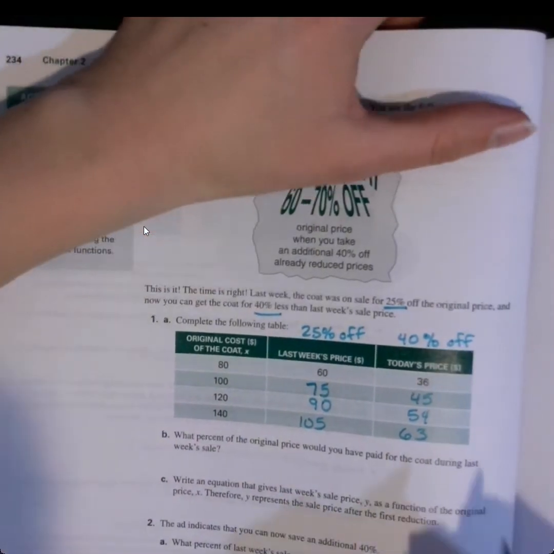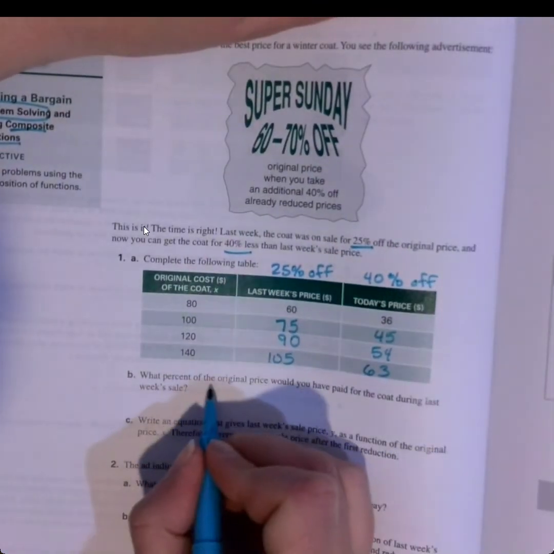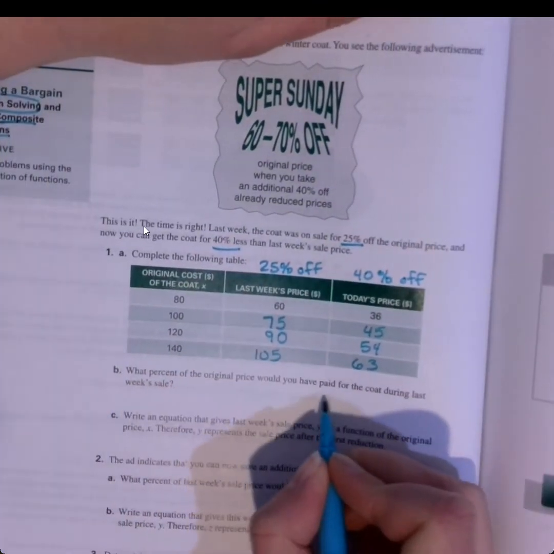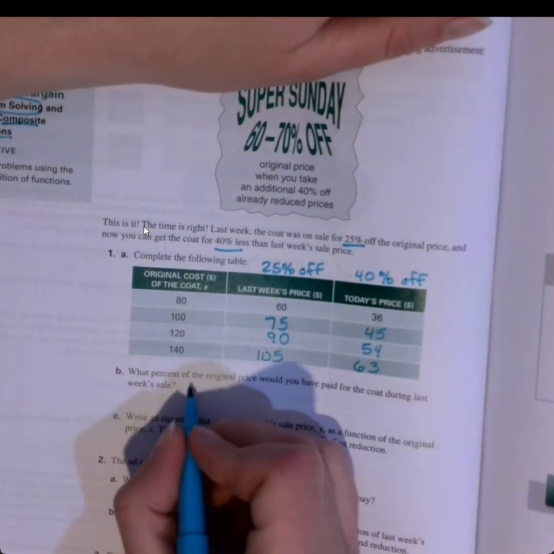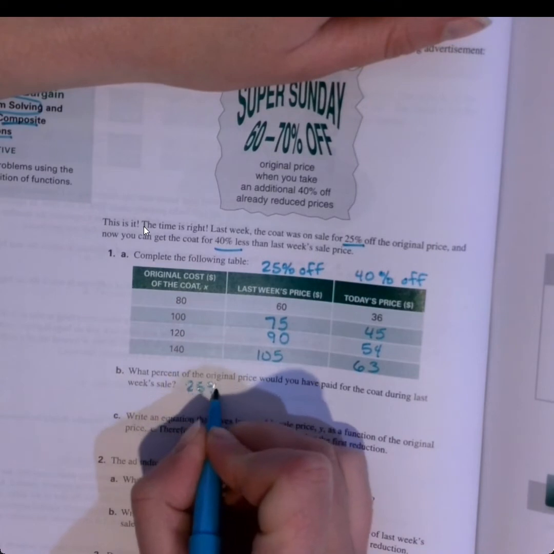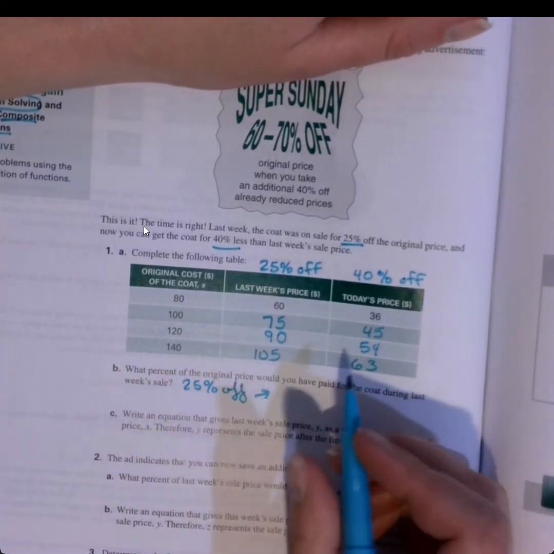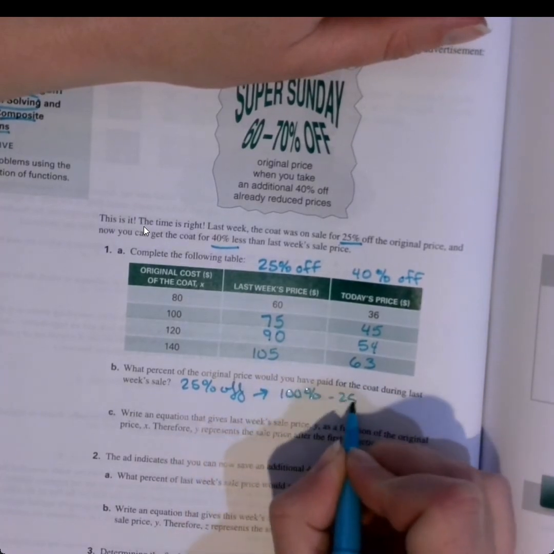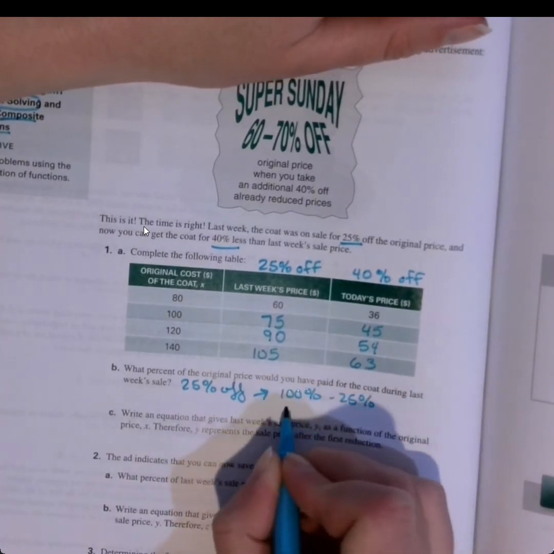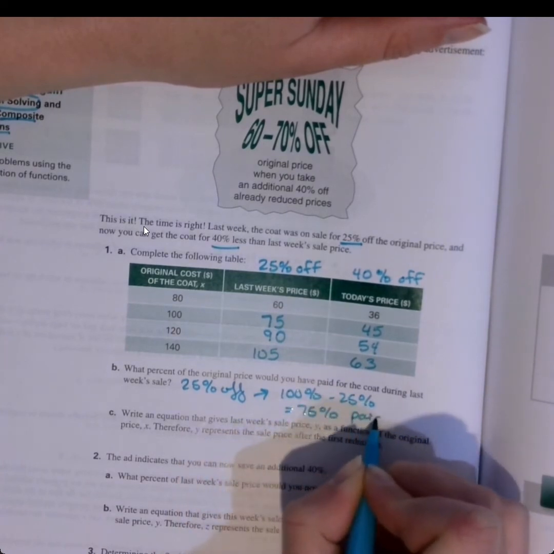If I was to consider for part B, what percent of the original price have you paid for the coat during last week's sale, right? If it's 25% off, this means that out of 100%, you paid 75%, right? 25% off means 75% paid.